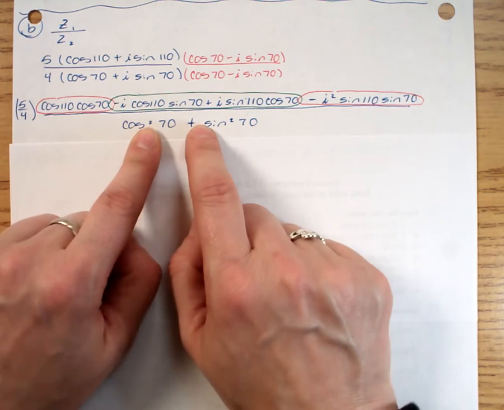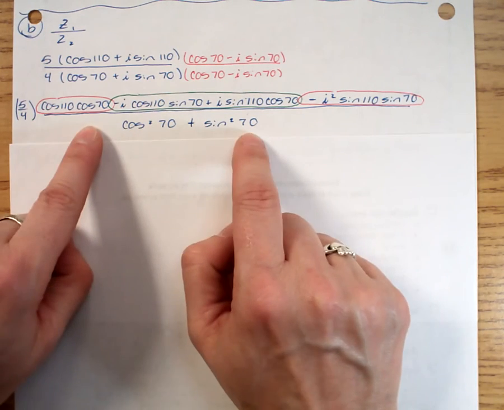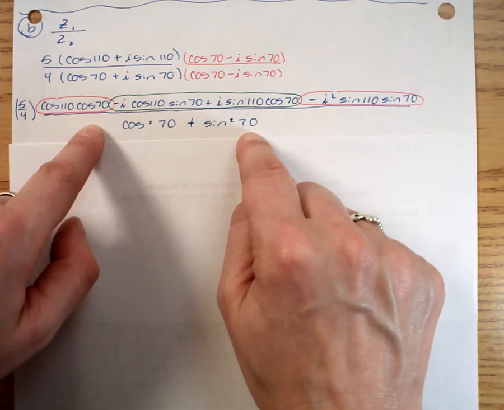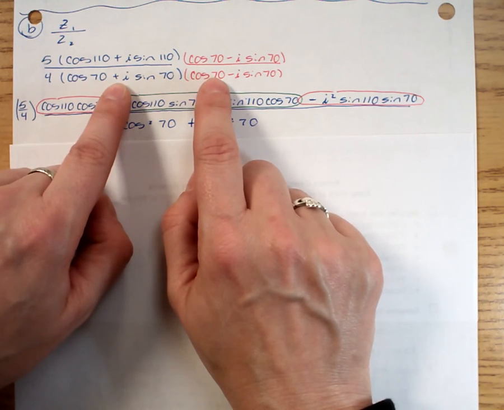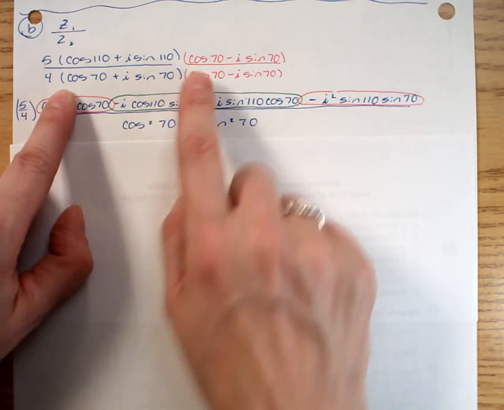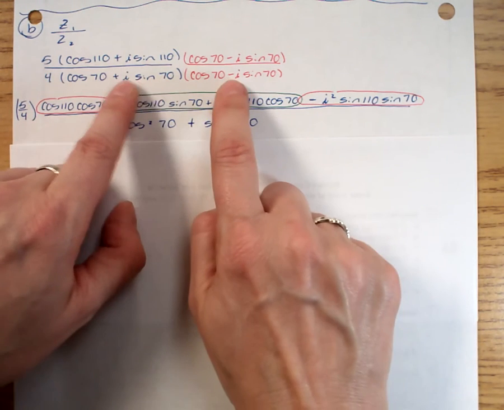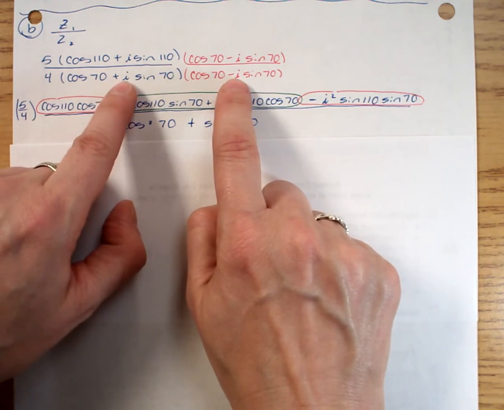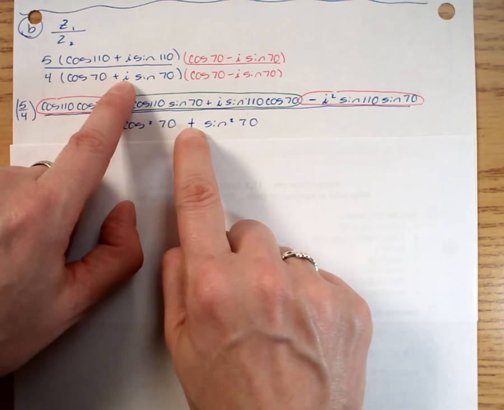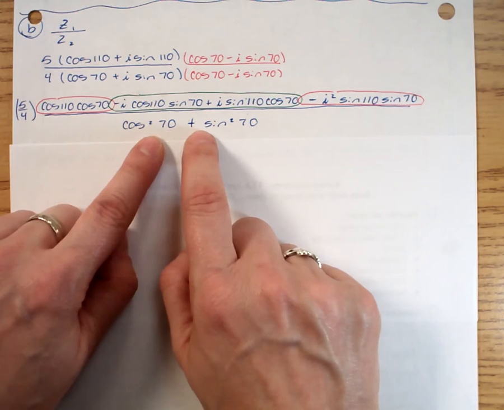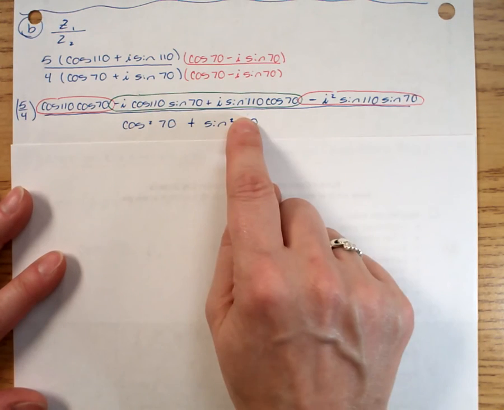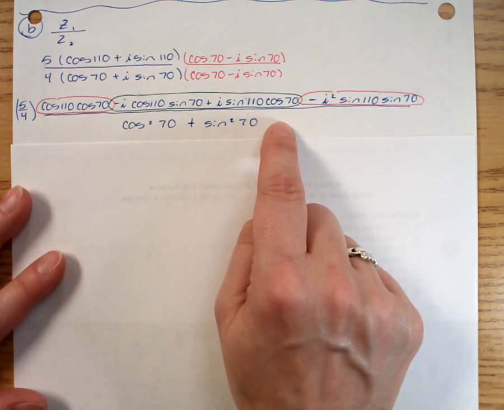You'll notice in the denominator, I did not write out all of the complete foiling there because I know that if these are conjugates, the middle terms drop out. So I get cosine squared 70, and then I have a negative I squared, which of course switches to a plus, and then sine squared 70. This of course is going to simplify to a 1 because it is my Pythagorean identity.